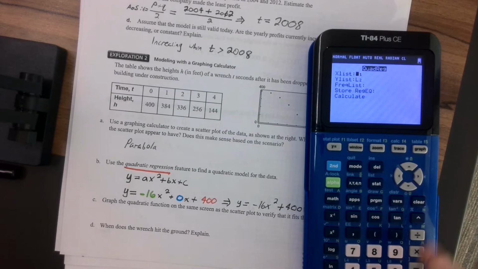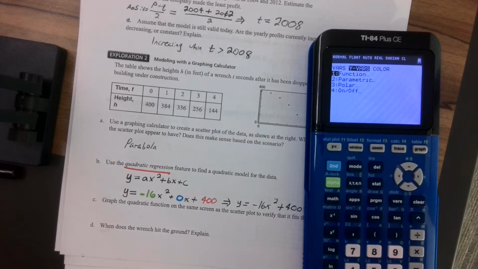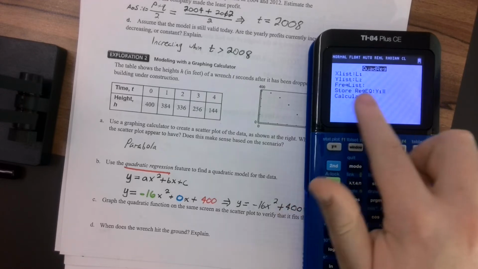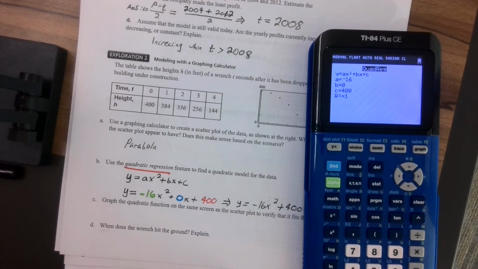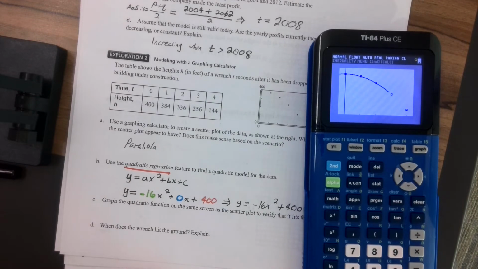So, I'm going to go down to store reg EQ. I'm going to click on the vars button. That's the variables button. I'm going to go to y vars, or y variables. And we'll click enter. I then want to click on y1, and you'll see that now this quadratic regression will go in our spot for y1. If we calculate now and take a look at the y equals menu, you'll see the equation of our graph. And once you have the equation for your graph, if you press graph, it appears. Very, very nice.